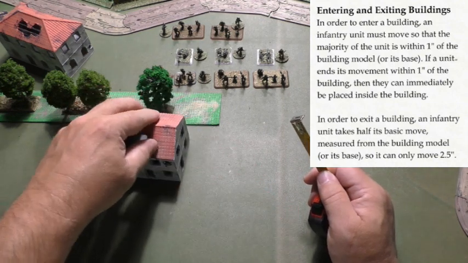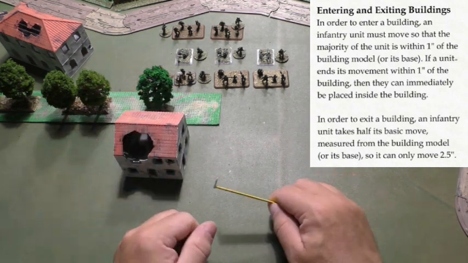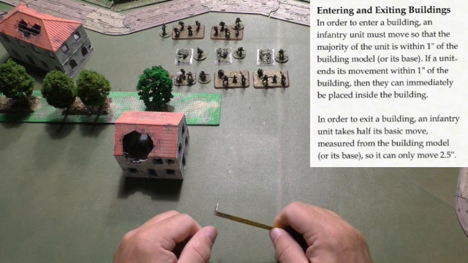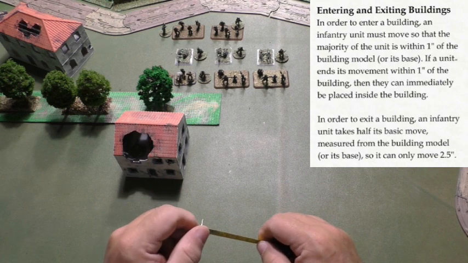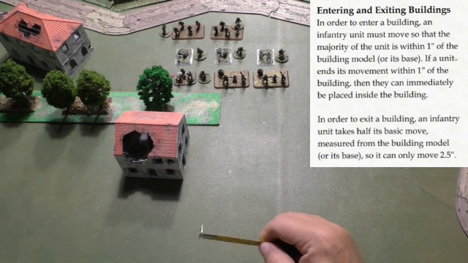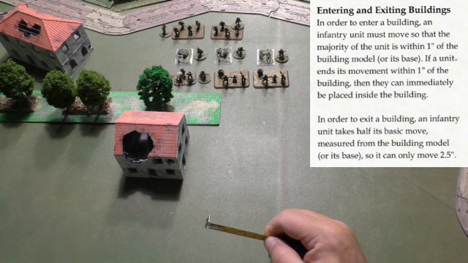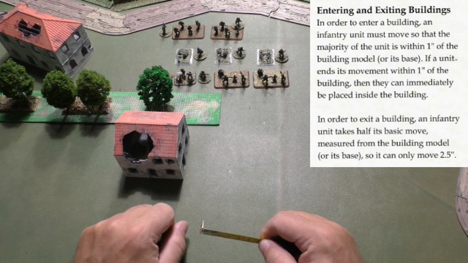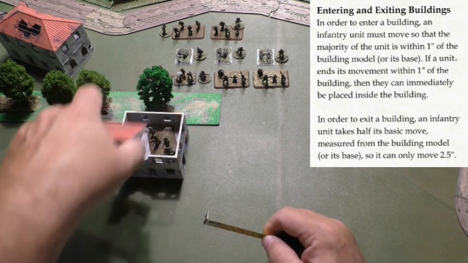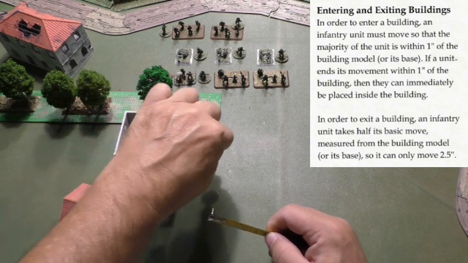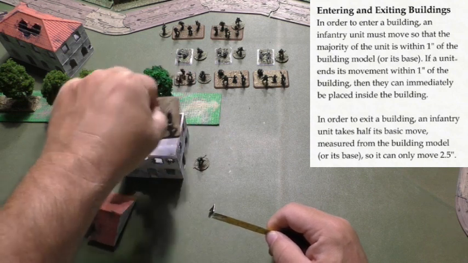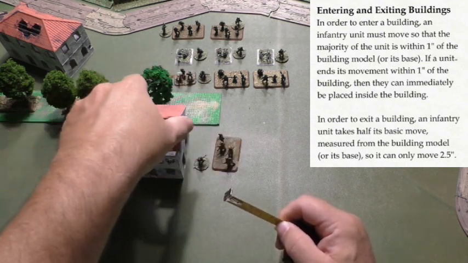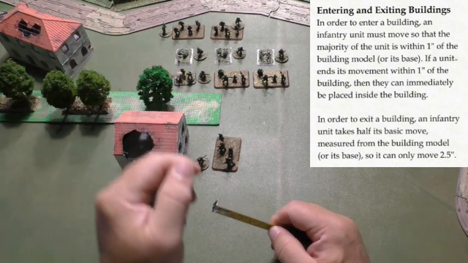Now those guys have been a few turns inside the building. The battlefield has moved again. It's time for them to get out. In your orders sequence, you take that unit and you give it the order to move. Those guys are going to go down the stairs, through the door for example, or windows on any side of the building.